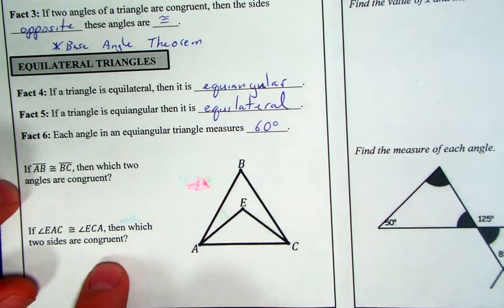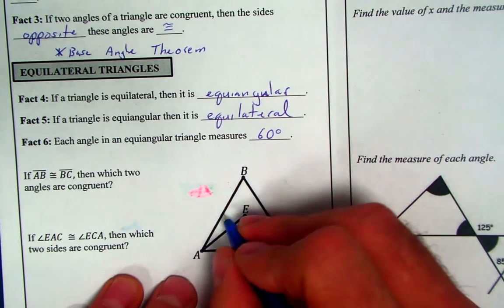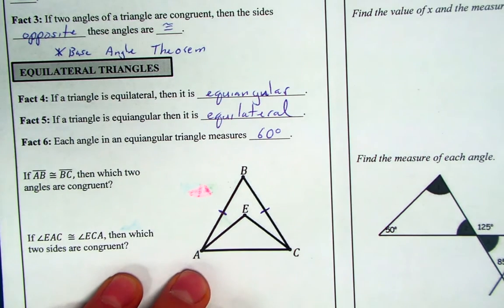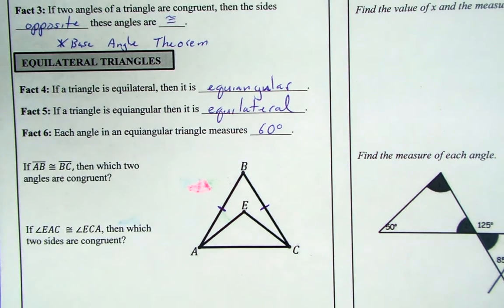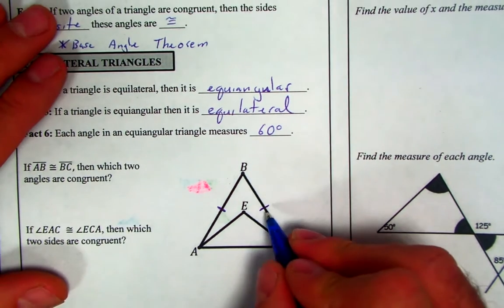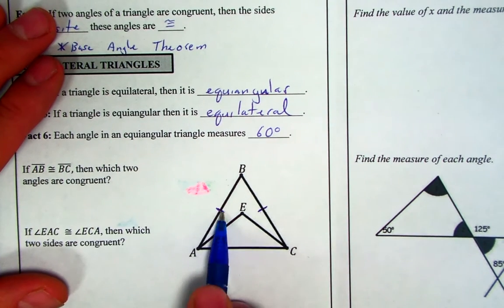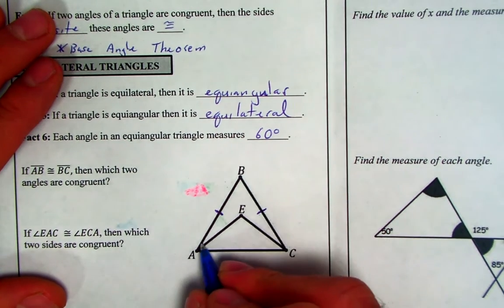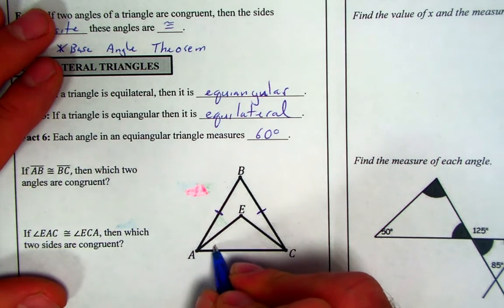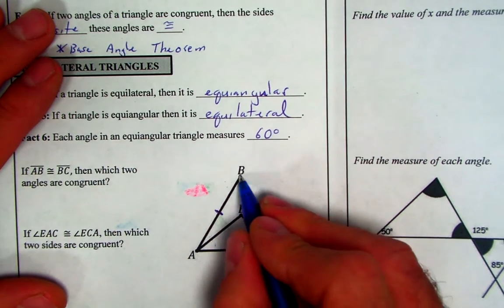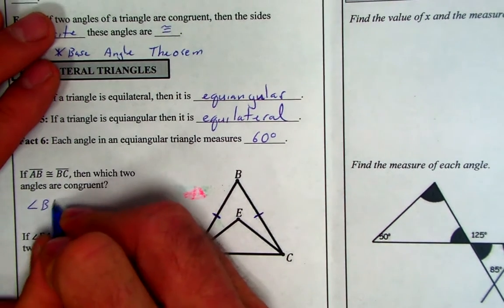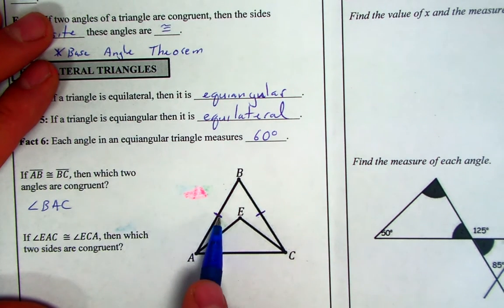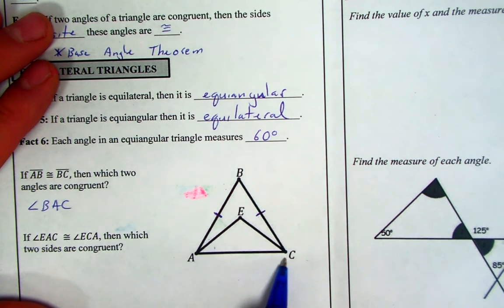You do that one. If segment AB is congruent to segment BC, we'll label it because that's what it says. If segment AB is congruent to segment BC, then which two angles are congruent? So we just have to identify the angles that are opposite this side and this side. The angle that's opposite side BC is angle A, but angle A could be referring to three different angles, so we're going to call it BAC. And then the angle opposite side BA, the base angle opposite this side, is this base angle BCA.